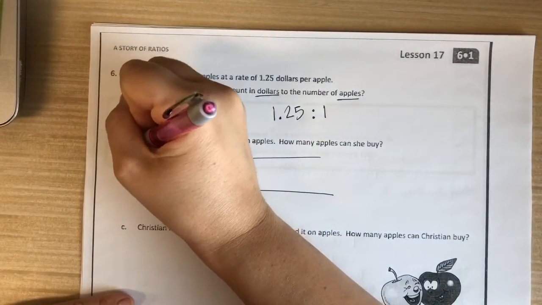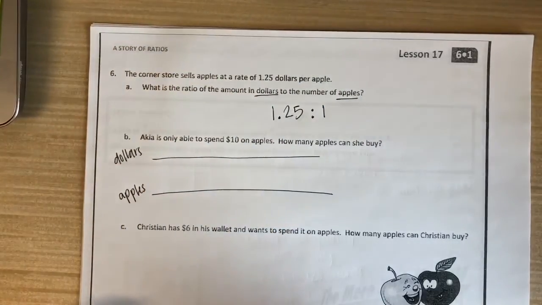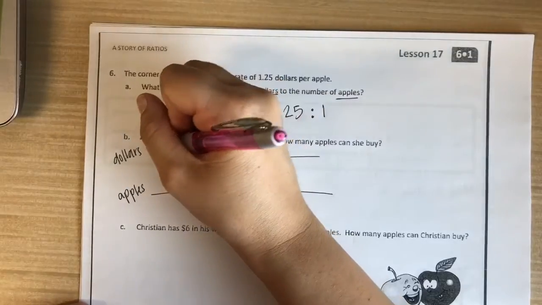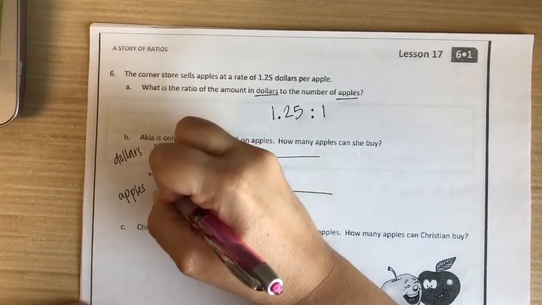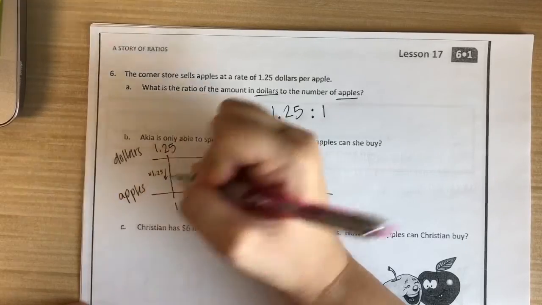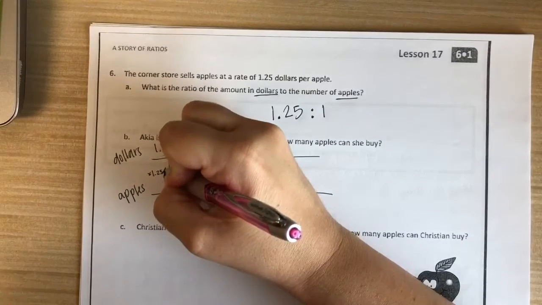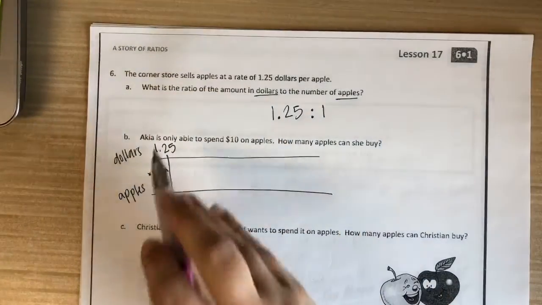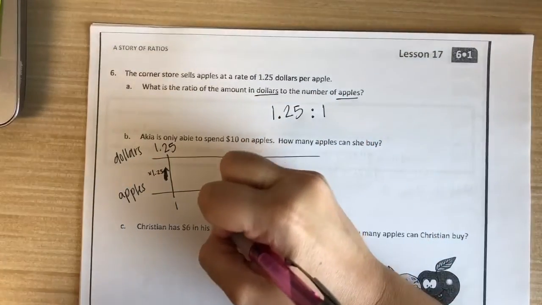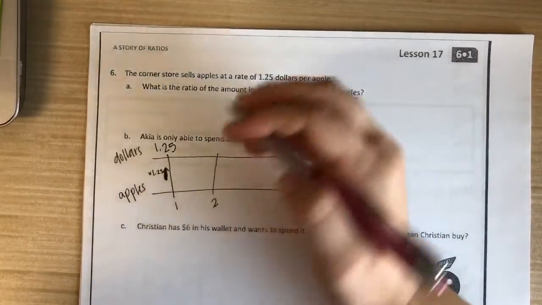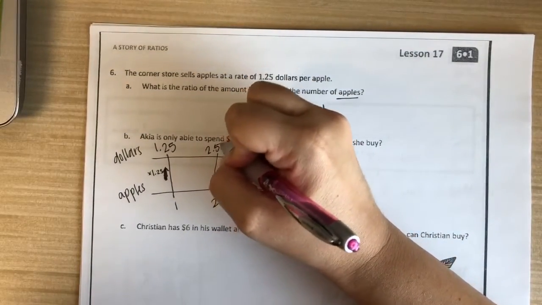So we're comparing dollars to apples. So it's $1.25 for 1 apple. I can see my constant. I'm multiplying by $1.25. Oops, no, arrow's going the wrong way, guys. I'm taking this number, multiplying by $1.25, so you get that number. So for 2 apples, 2 times $1.25, or add another $1.25 to this one, and we get $2.50.